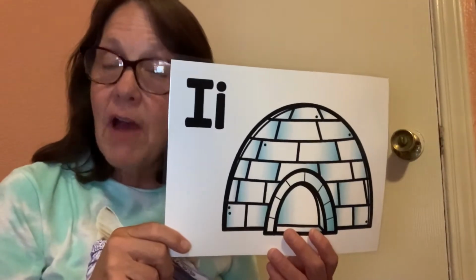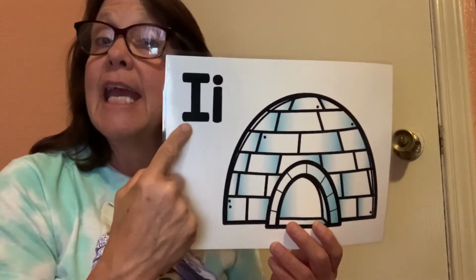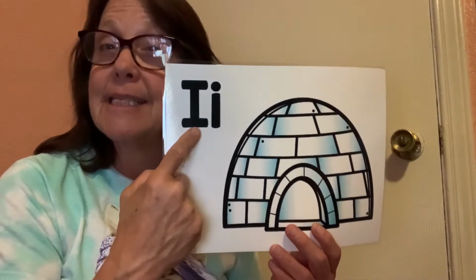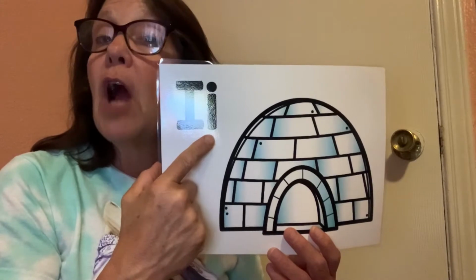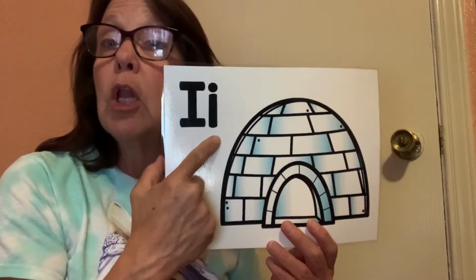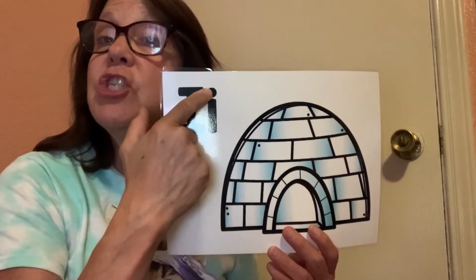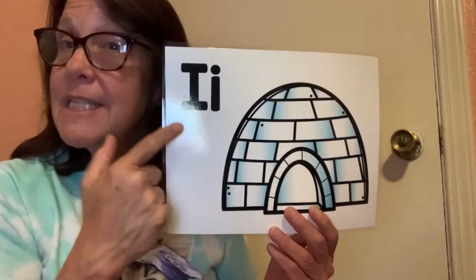Here we have the letter I. That's the name of this letter. The letter I has a capital or uppercase I, and that's a tall letter. The letter I also has a lowercase letter. The lowercase letter I is a short letter, and it has a dot. The name of this letter is I.